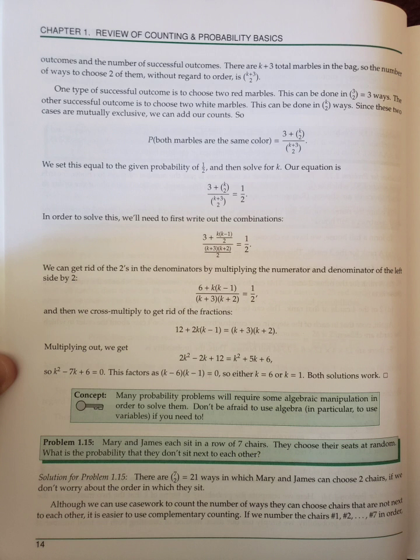Like, for example, if we needed that Mary sat to the left of James or something like that, then order would matter and we'd have to consider that, but for this problem it doesn't matter. So there's 7 choose 2 ways that Mary and James can choose the 2 chairs, and of course we don't worry about the order in which they sit. Okay, and then so there's 21 ways, so that's the denominator, and then the top is going to be, well, how many of those ways can they sit together? And if you think about it, it's just going to be 6.